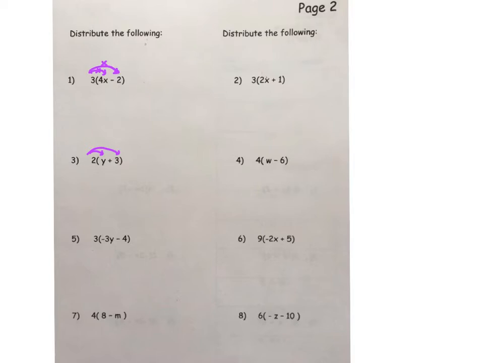Remember, when you have a variable that sits alone, like the y, please draw a 1 in front of that variable. That coefficient of 1 indicates that there's one y. And in the case of number 4, 1 w. And even in the case of number 8, we see a negative z. Add a 1 in between the negative and the z. It means a loss of 1 z. And in number 7, we can see that the m is the second term. It is a loss of 1m.